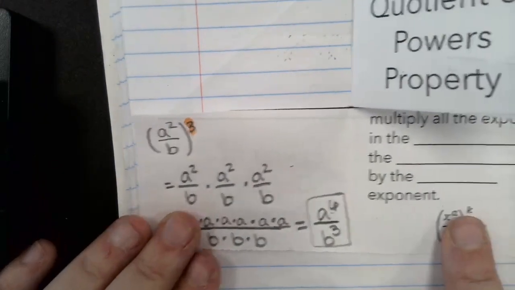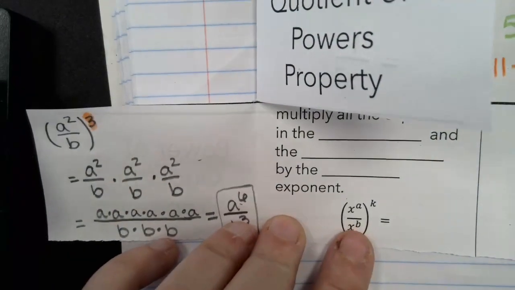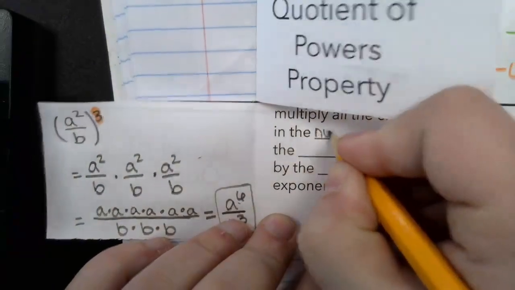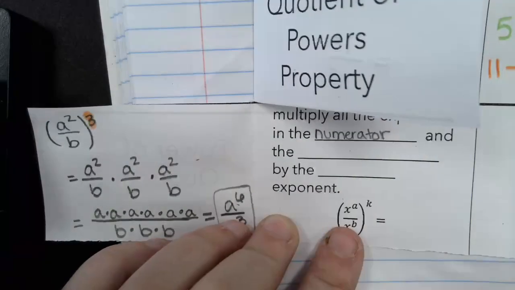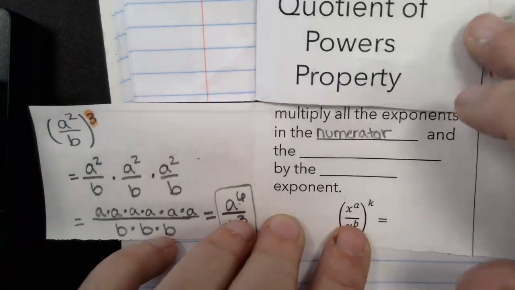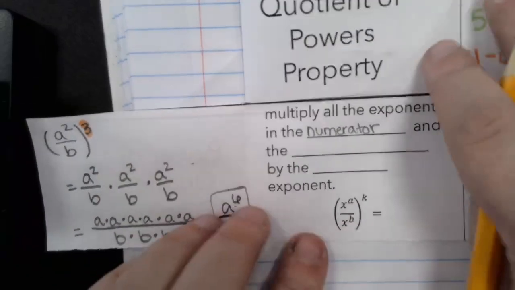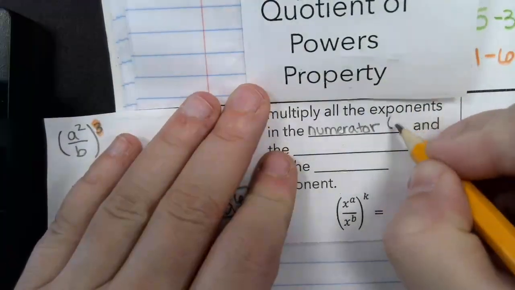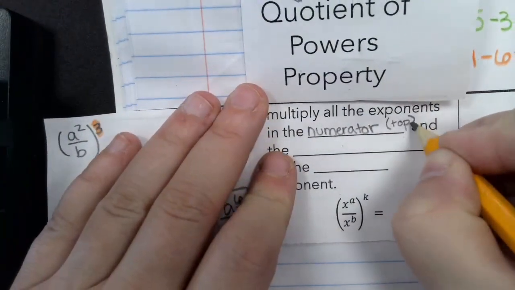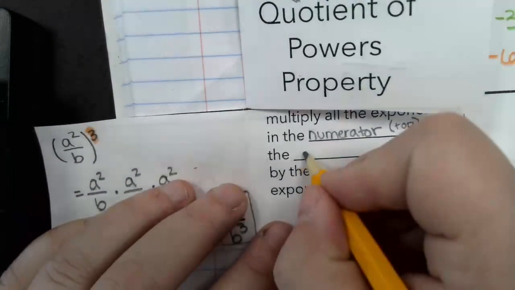Perfect. So for our rule here, it says multiply the exponents in the numerator. Numerator is just the academic word for what? The top. And the denominator.